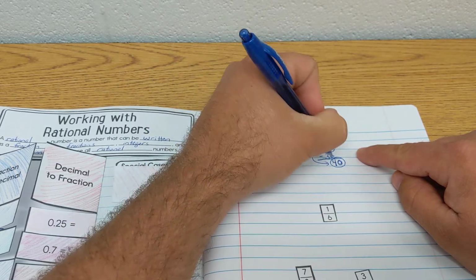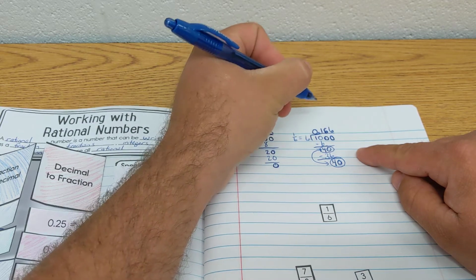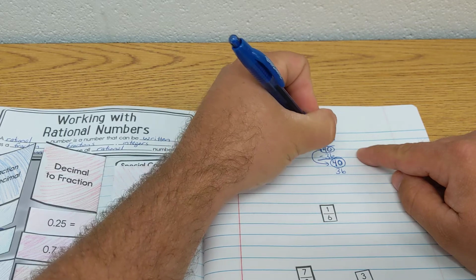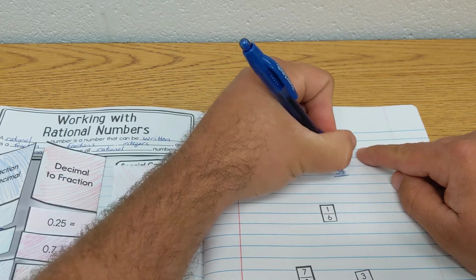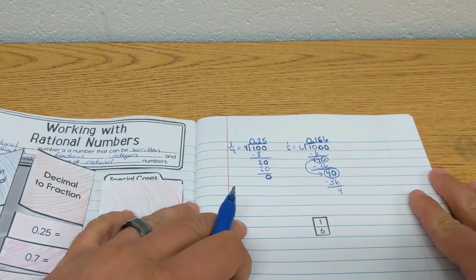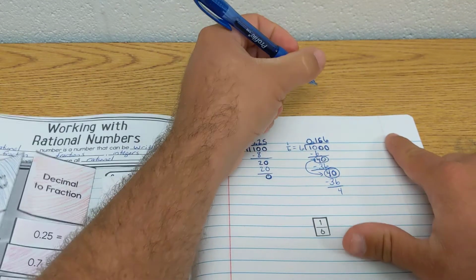So 6 goes into 40 6 times, which gives me another 36. I'm just going to keep repeating this step, and it's going to go on and on and on. When it does that, that 6 is going to keep repeating.